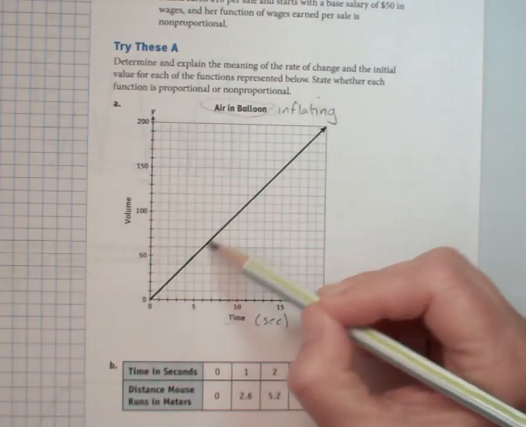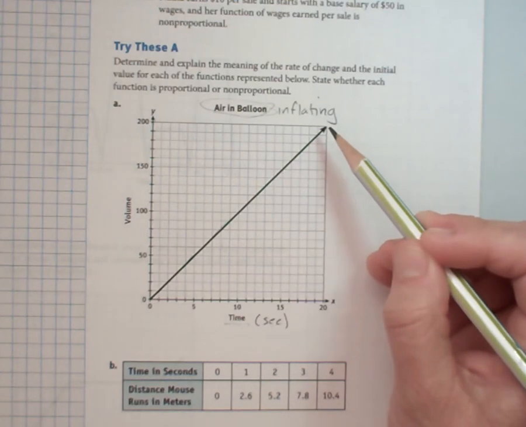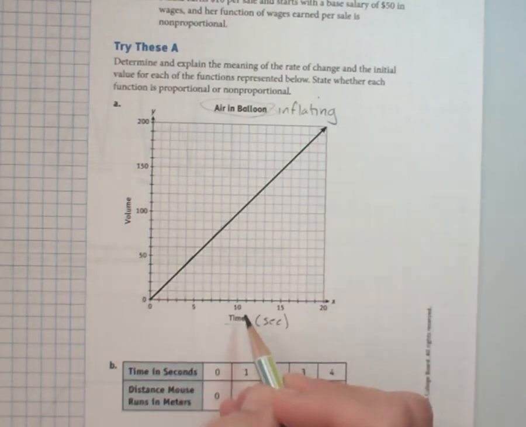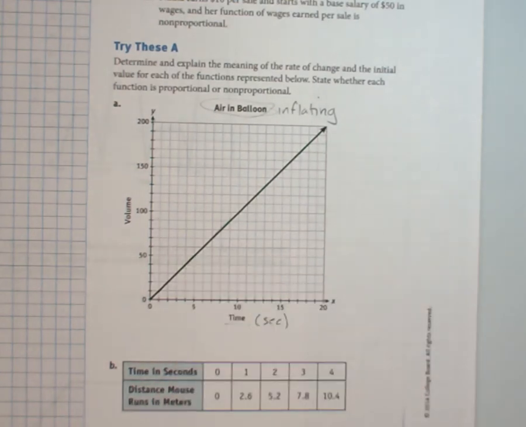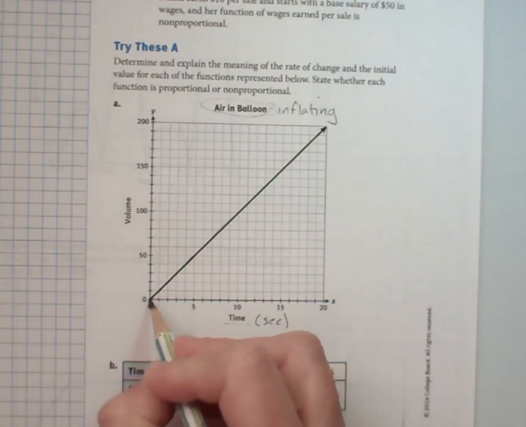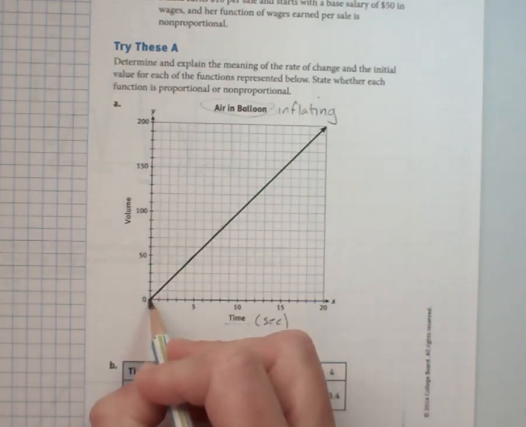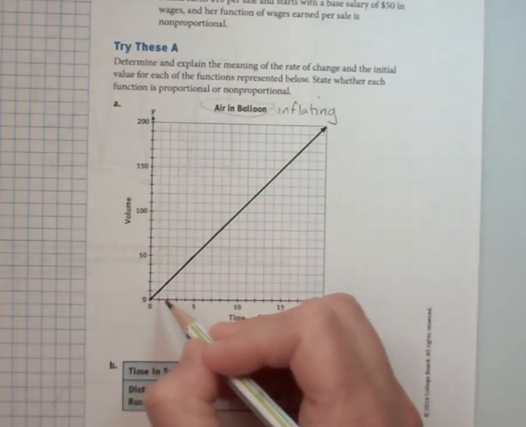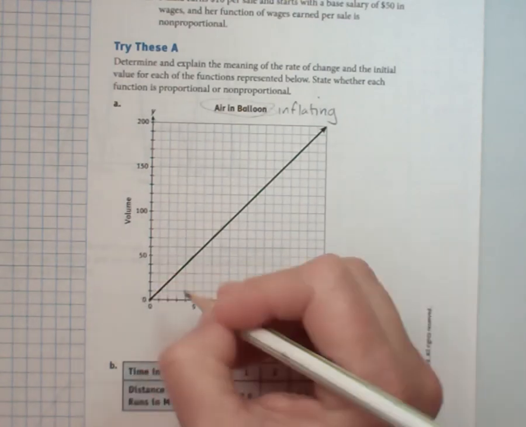The fact that it's a straight line lets me know that this is a nice constant rate. As time increases, the volume is increasing. That it goes through 0, 0 tells me it's directly proportional. And then I could check real quick and find a slope here.